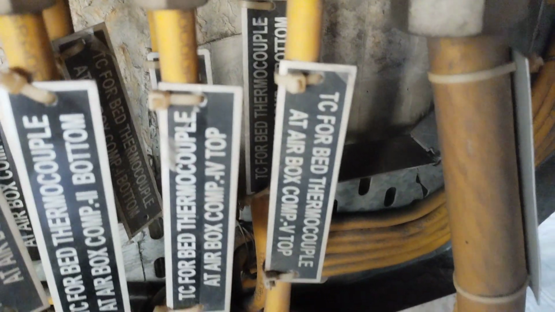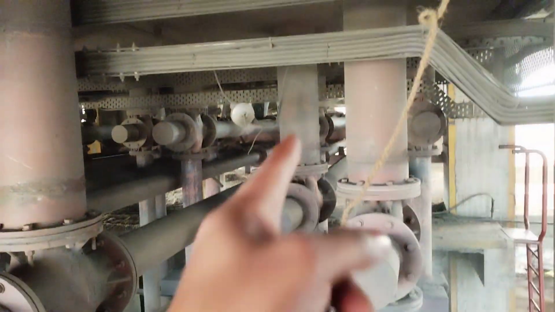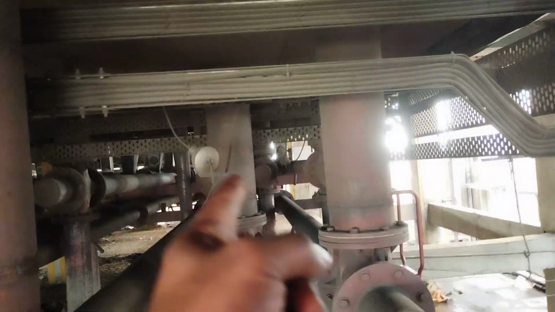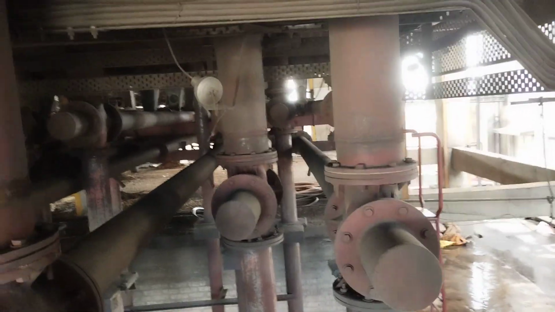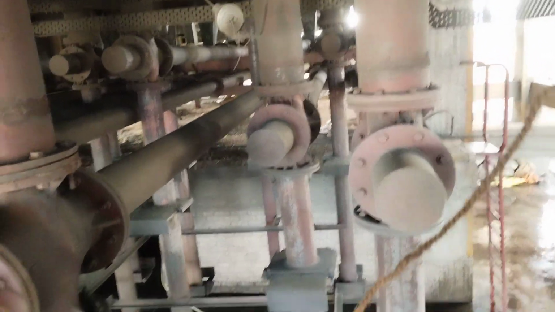This is the FD header and FD header control valve for the air inlet in the furnace low side. This is the temperature element, a bed temperature element. Compartment 1 has number 1 element and number 2 element. In every compartment there are 2 elements, on the left side and on the right side. And this is for drain.